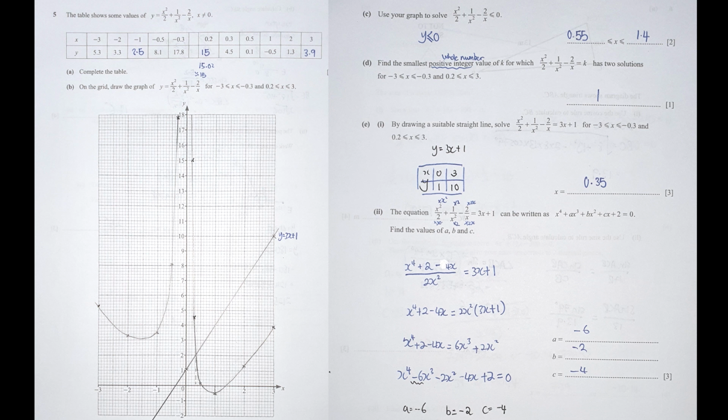How do I know it is y? Simply compare this with the original formula. When y is less than or equal to 0, the two intersection points here are 0.55 and 1.4. Your answer may be slightly different from mine. However, as long as your answer is within the marking scheme's acceptable range, you should have no issue securing the full marks. Question D, they wanted a positive integer, which is a whole number, that has two solutions only.